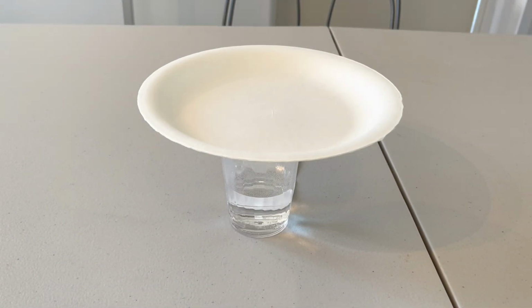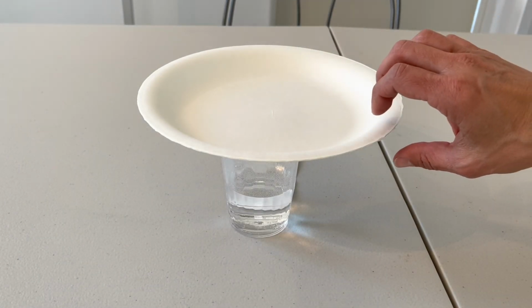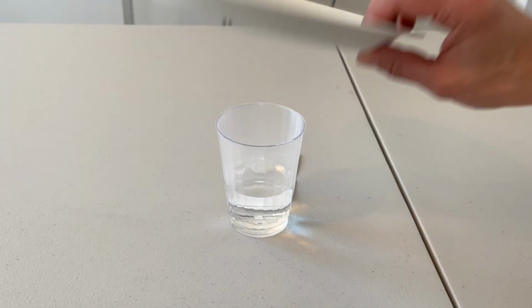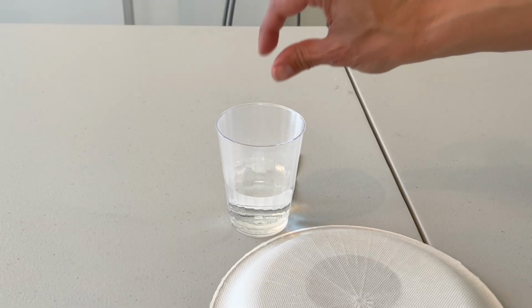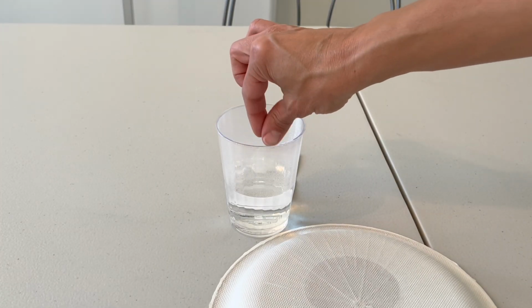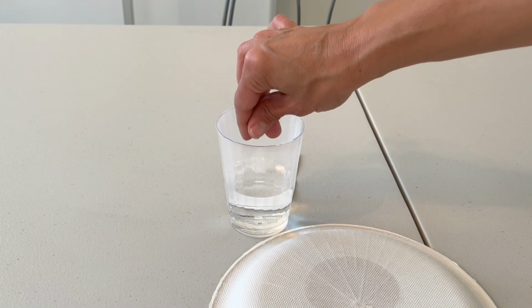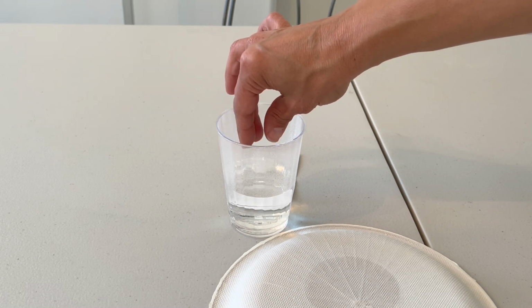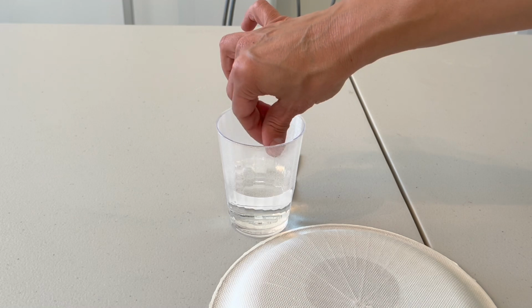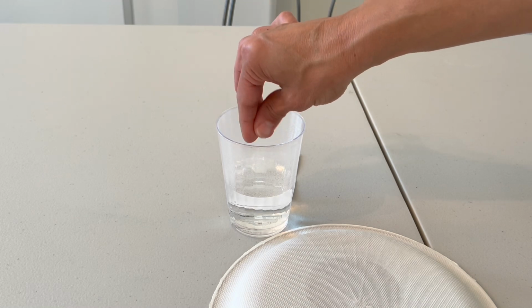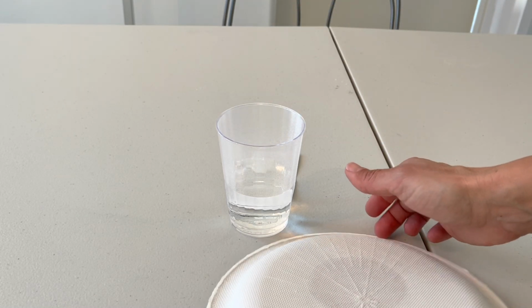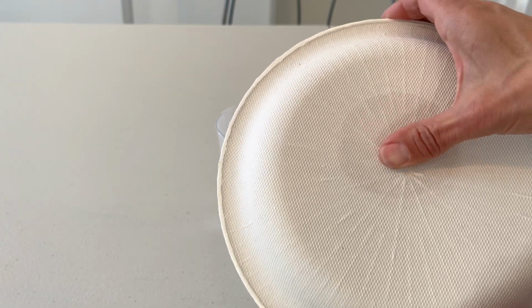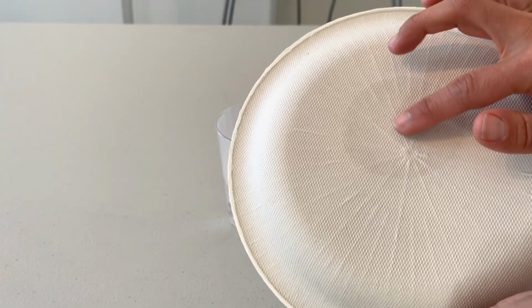Now, the last thing that I want you to do is very carefully take your lid or your plate, whatever you have, off. Just put your hands in the upper portion of the cup and tell me what it feels like while you're touching it. Touch the lid, the plate, whatever you may have.